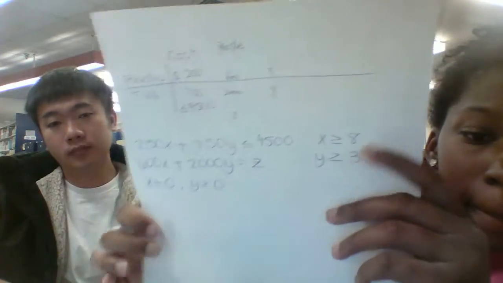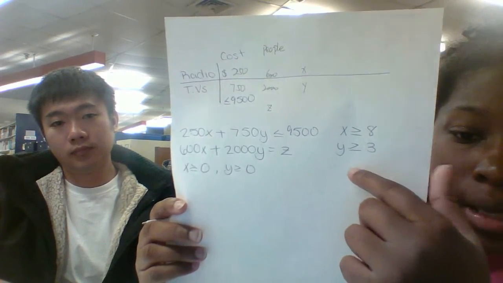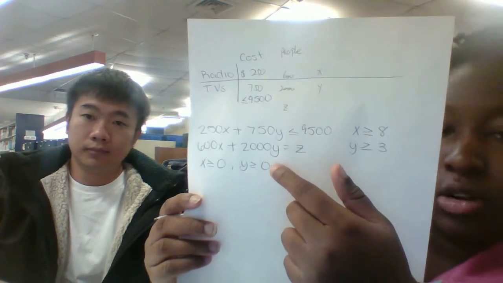And then what you always have to do is you will have your x greater than or equal to 0 and y greater than or equal to 0, unless they give you otherwise. See, in this case, we do have it. They gave us x greater than or equal to 8 and y greater than or equal to 3. This is what is given. So instead of doing the normal thing, we have to do this.